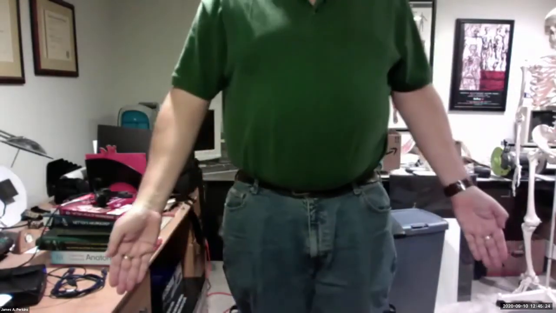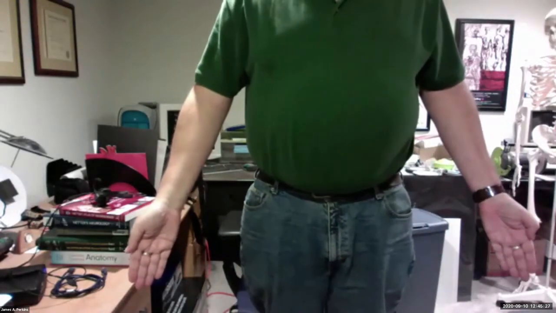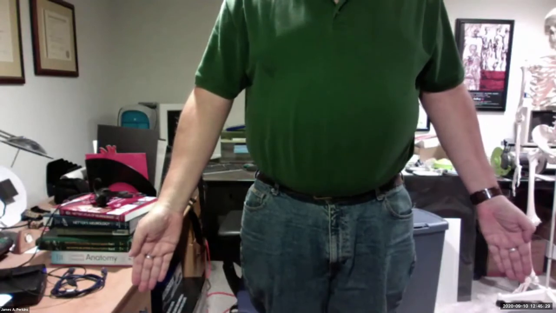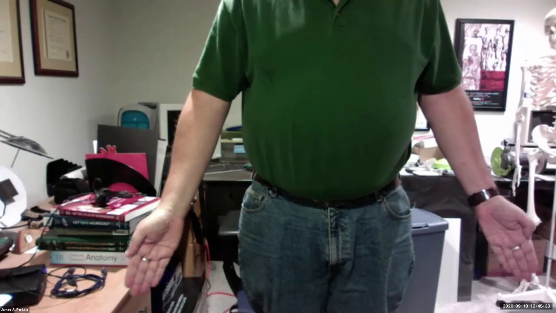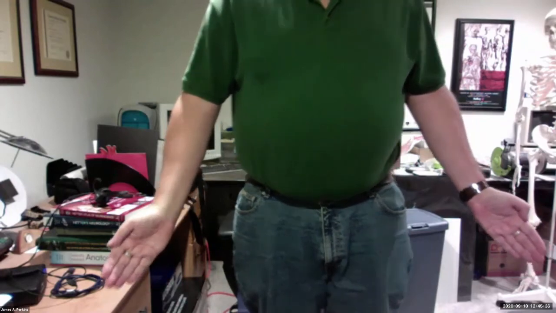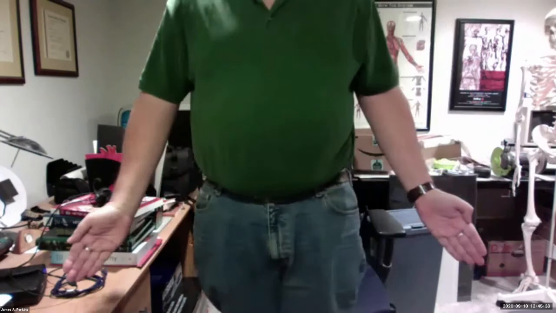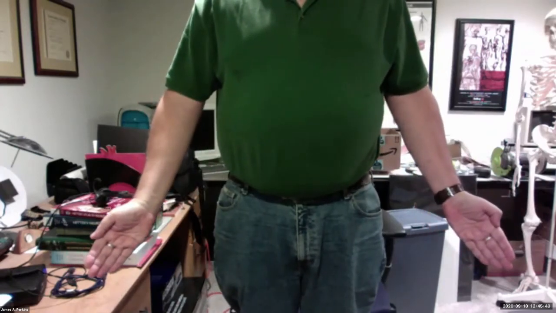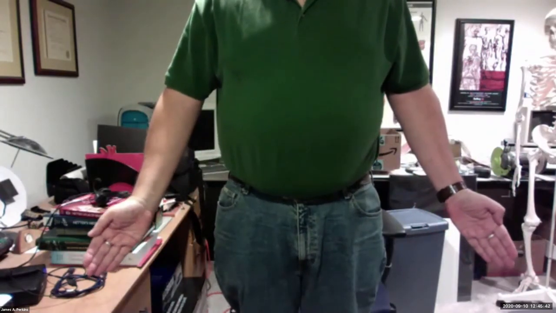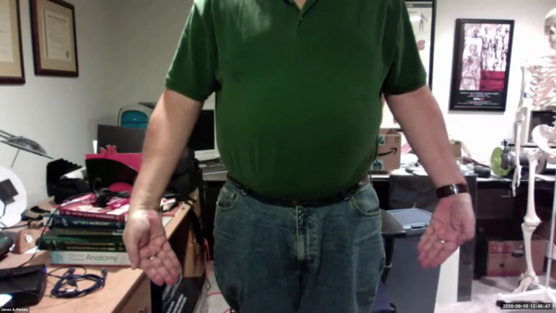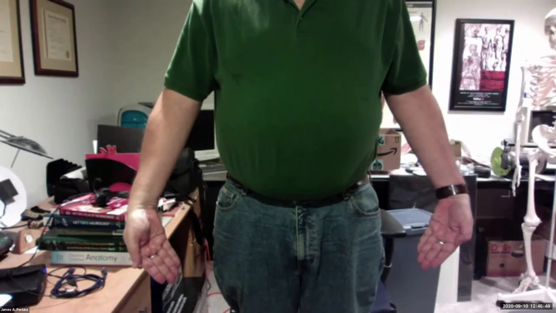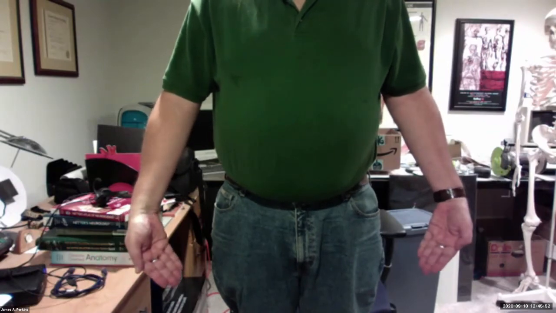And I got to back up more so you can see me. Or maybe I'll stand up. Maybe that's easier. So just like with any other kind of abduction and adduction, abduction is rotating something away from the midline of the body. So the hand can actually rotate away from your body a little bit. So this would be abduction with a B. And then adduction with a D would be rotating the hand towards the midline of the body. So this is another motion that's occurring primarily at that radiocarpal joint.